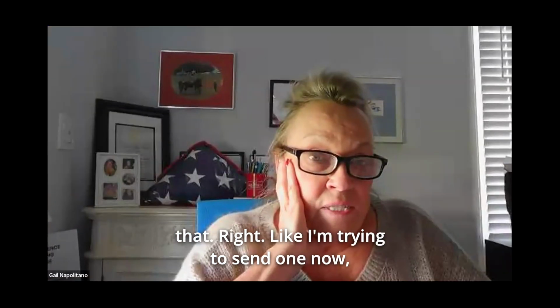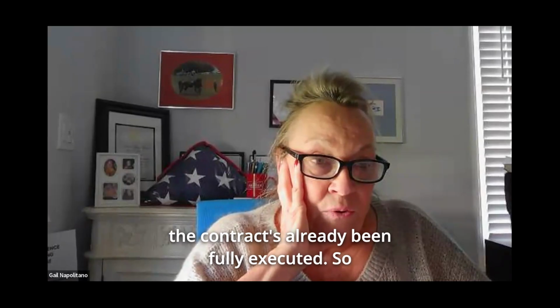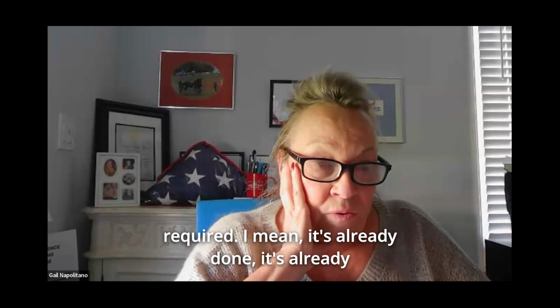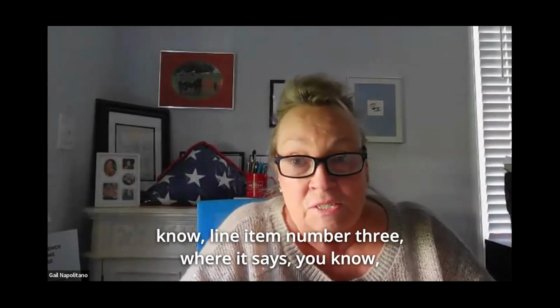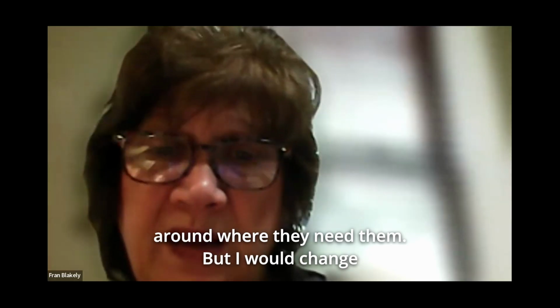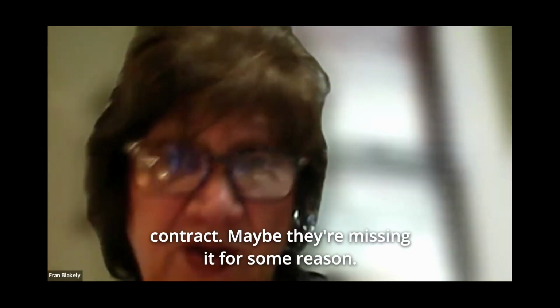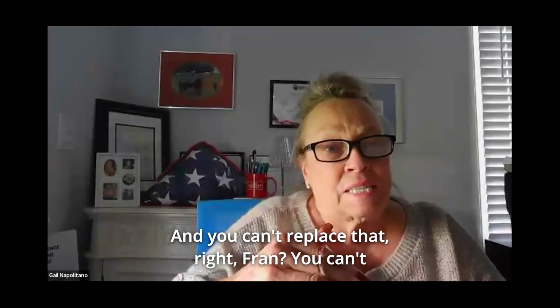Like I'm trying to send one now, and it keeps saying I need the contract. Well, the contract's already been fully executed. So where do I put it in that required line item? It says required. It's already done and already uploaded, but it's not in, let's say, line item number 3 where it says required. They can move the documents around where they need them, but I would change the name of the document to fully executed contract. Maybe they're missing it for some reason. You can change the name, but you can't replace it, right, Fran?